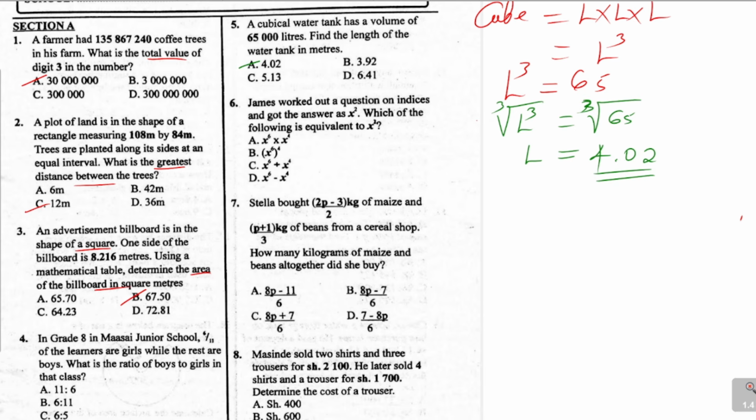James worked out a question on indices and got the answer as x squared. Which of the following is equivalent to x squared? So we start with A and see which one will give us the solution as x squared. For A, we have x to the power 6 times x to the power 4. We use the laws of indices. When you have the same base and you're multiplying the two numbers here, we simply add the powers. So this will be x to the power 6 plus 4. So that one will give x to the power 10. That is not equivalent to x squared.